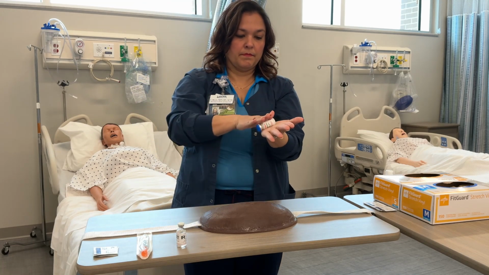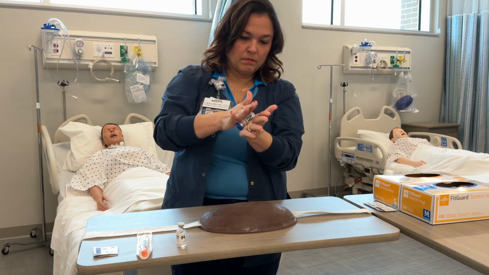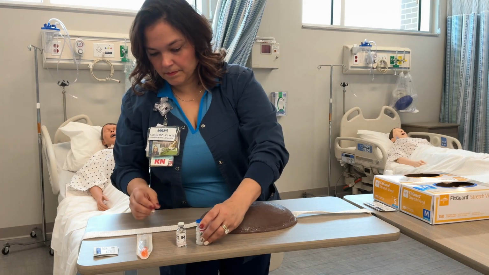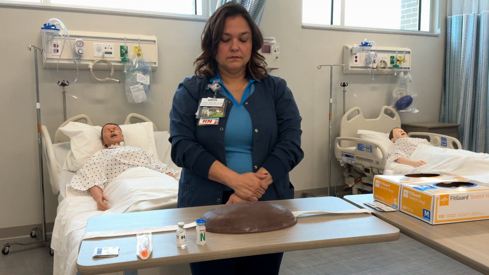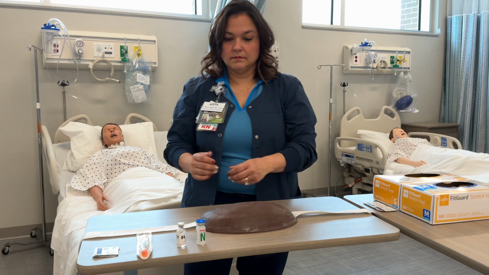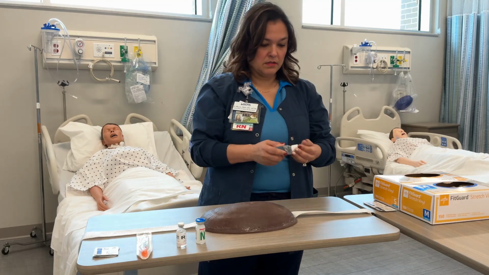All right, so we have also gathered our supplies, so you're going to need both of your insulins. You need an insulin syringe, and you need some alcohol. Once we've done that, we're going to make sure we pop the tops on both of our insulins and clean them. I'm going to clean my hands first.